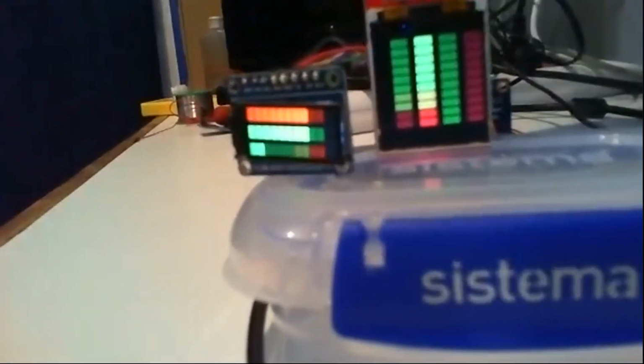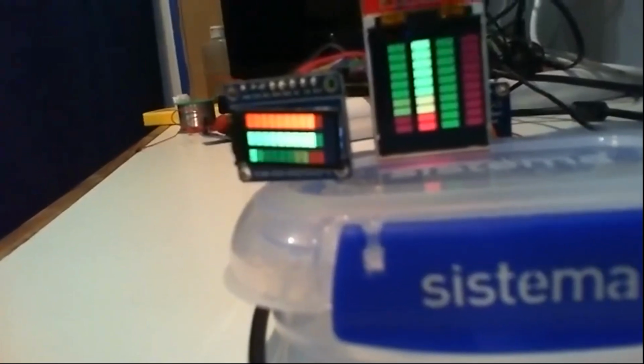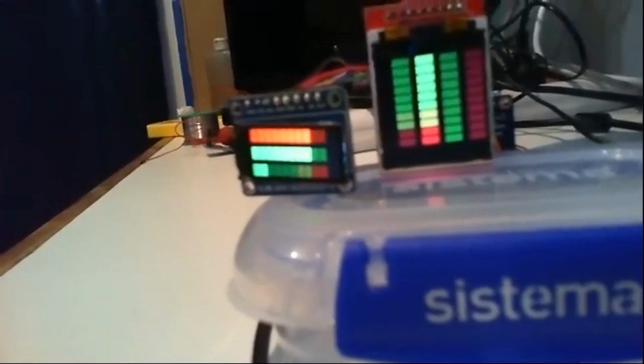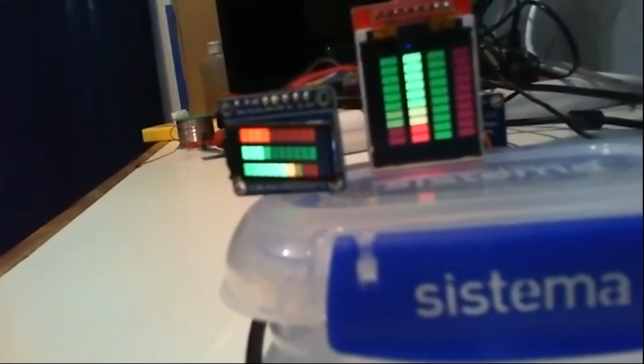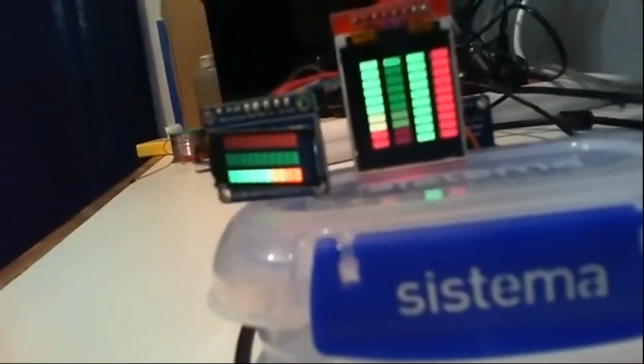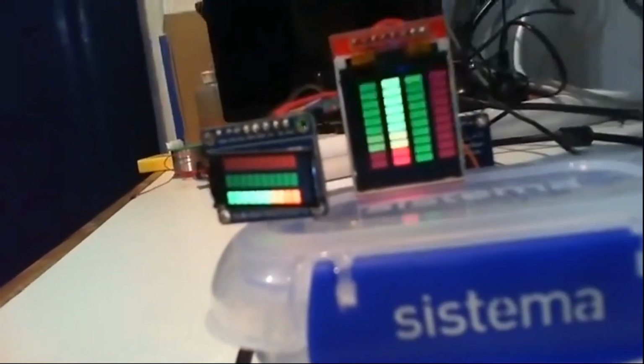I don't know whether the camera's doing justice there. The smaller one seems to be a bit brighter than the bigger one, and the pixels are a little bit closer together in the smaller display, the density. Is the resolution like 128 by 128 on that one on the right? Yeah, that's right. So that's not a bad resolution.